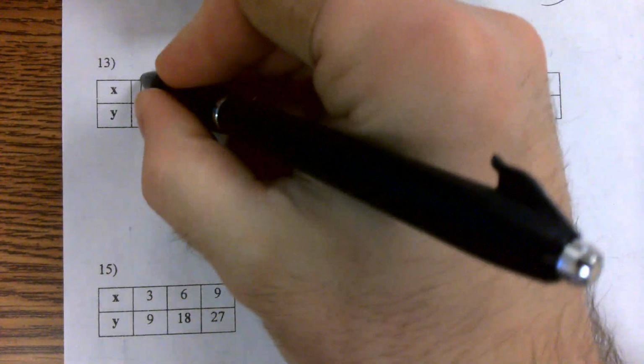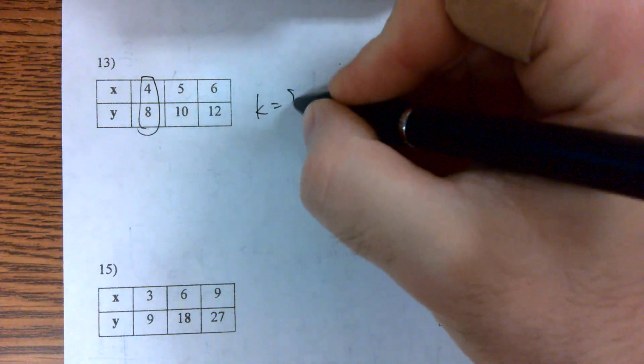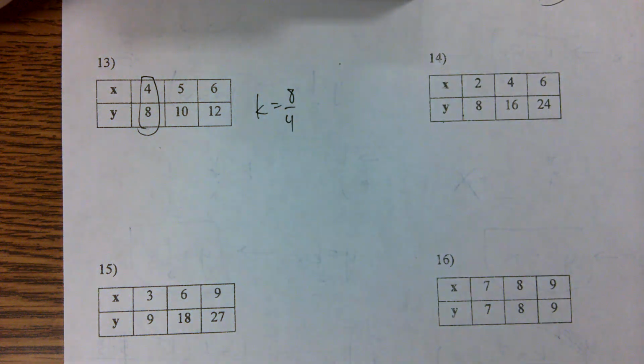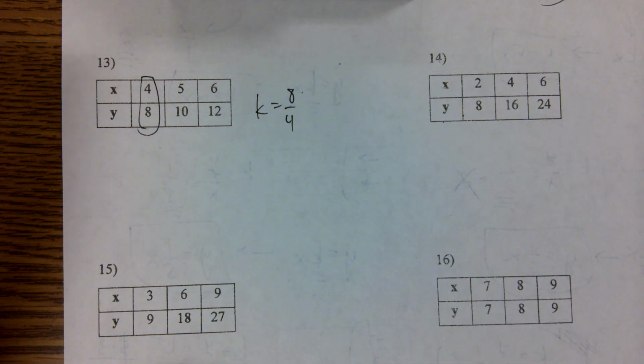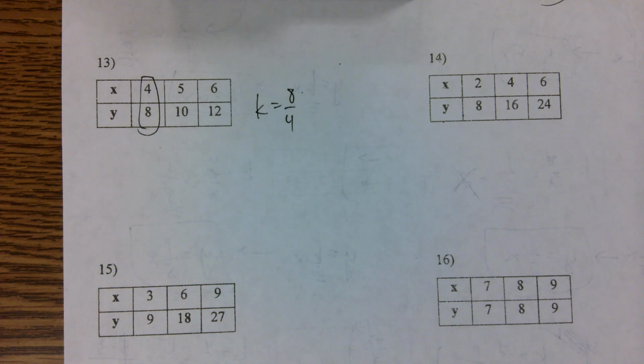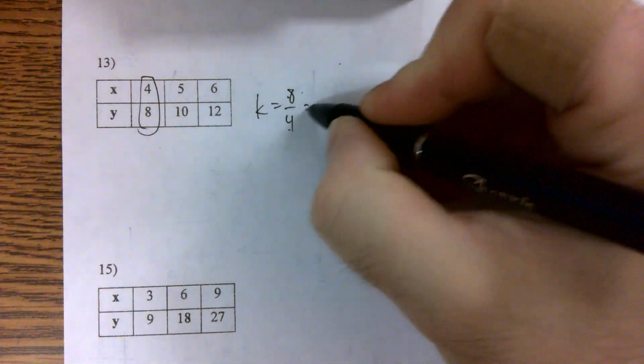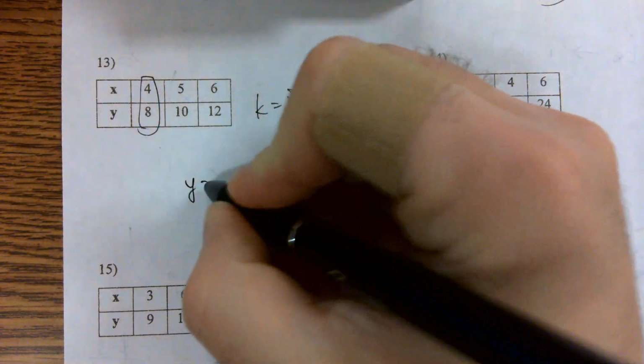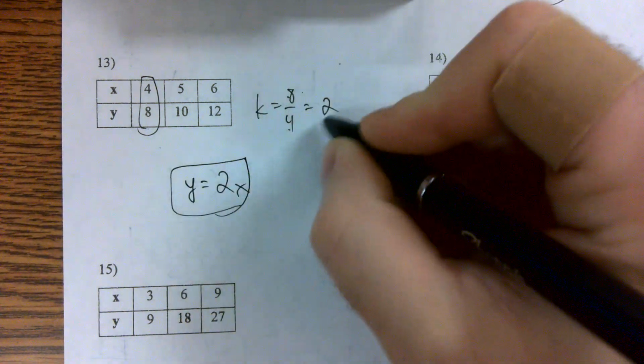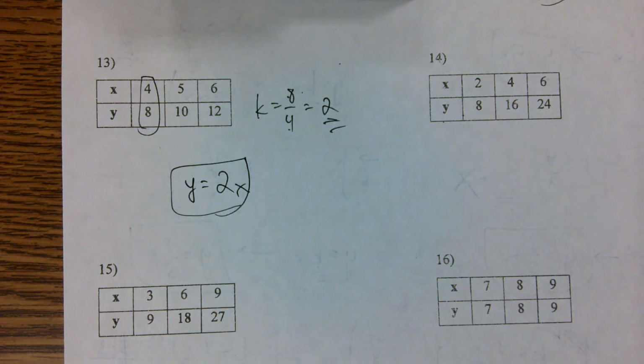Number 13, y over x. K is equal to 8 over 4. I've got the bigger number on top, so I might not have a fraction here. It's definitely possible to still have a fraction with a larger number on top. It's called an improper fraction, but we'll get to that later. 4 goes into 8 2 times. Y is equal to kx. If my k is 2, then y is equal to 2x.